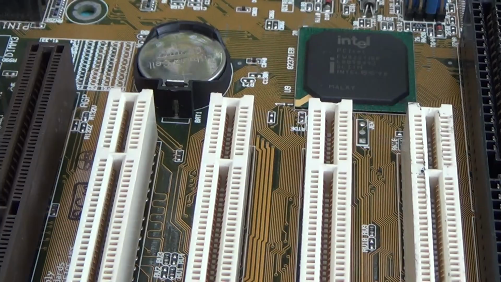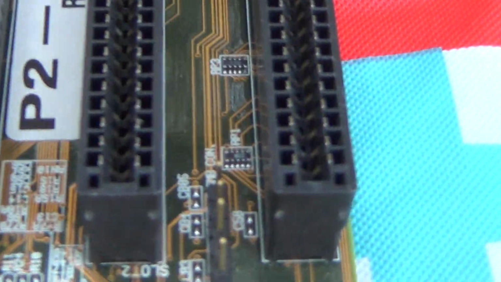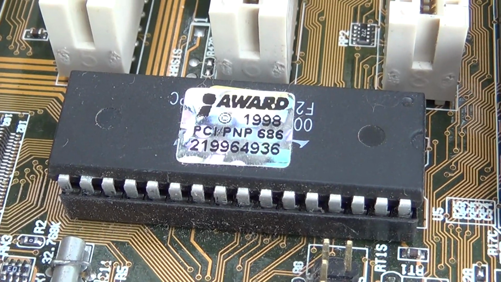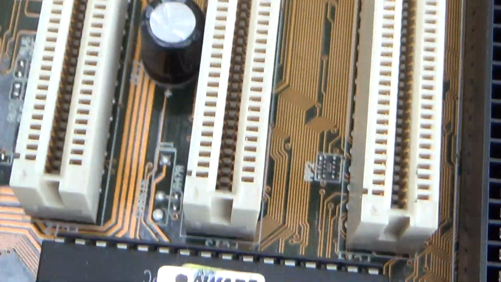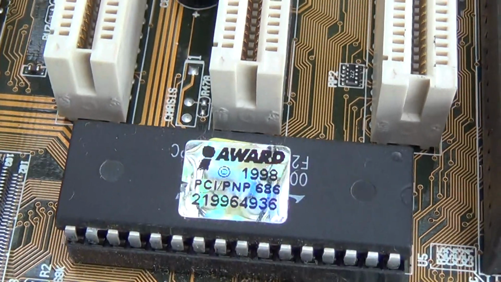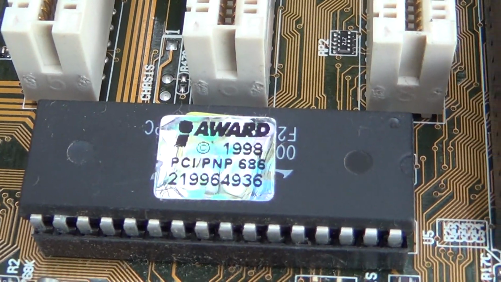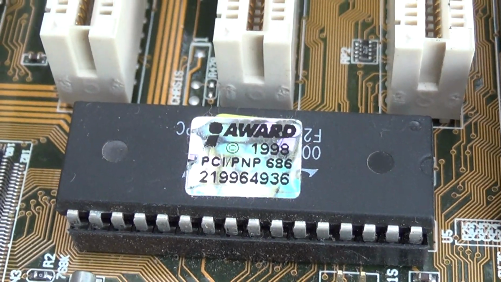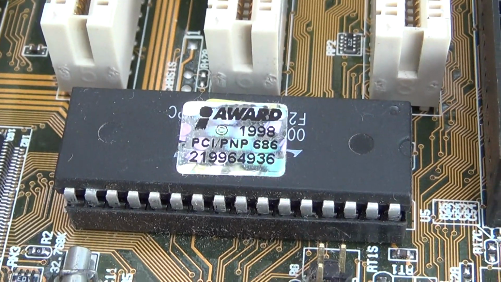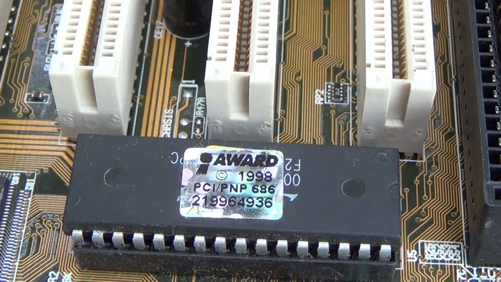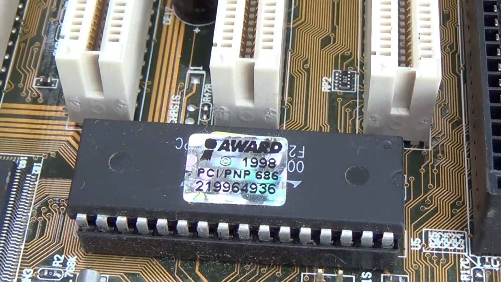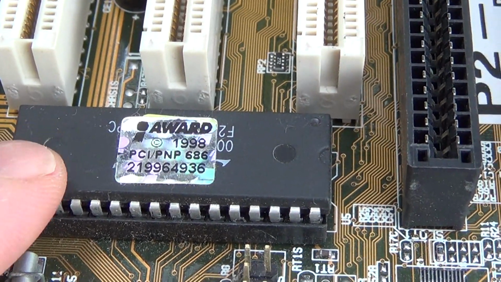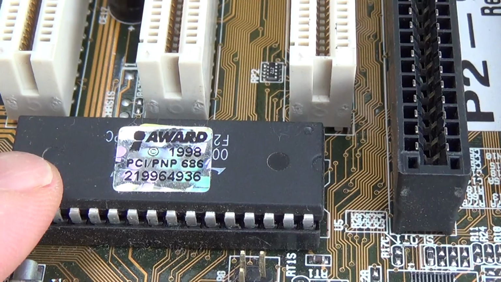Now, what other memory? Right here, this is a large integrated circuit. It's got 28 pins on it. They're on both sides. And it's from a company named Award. This is the BIOS chip. It's the basic input-output system. So if the computer is not hooked up to anything, no operating system, no hard drives or anything, you can still start it up and it will load this program automatically.